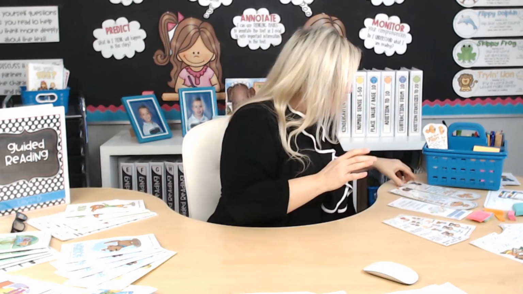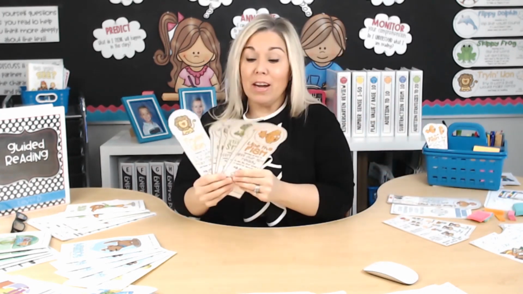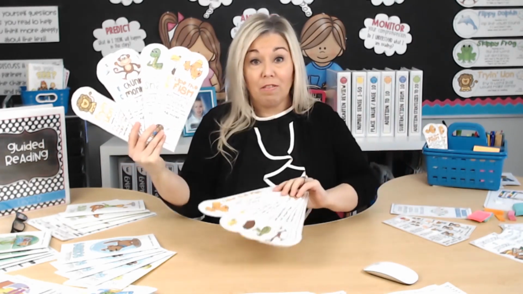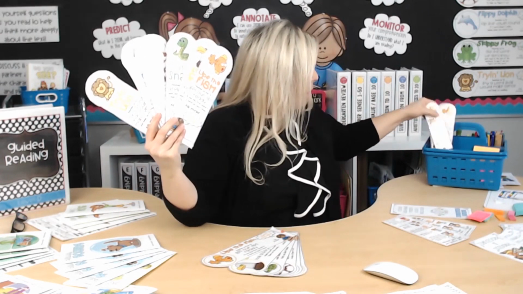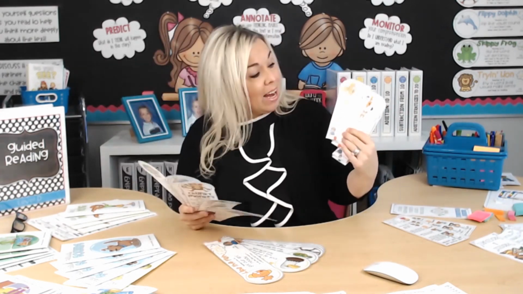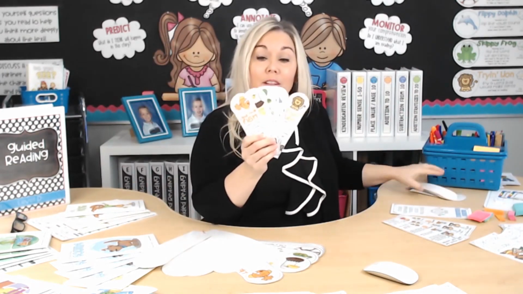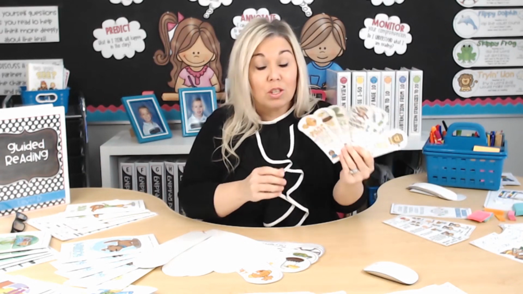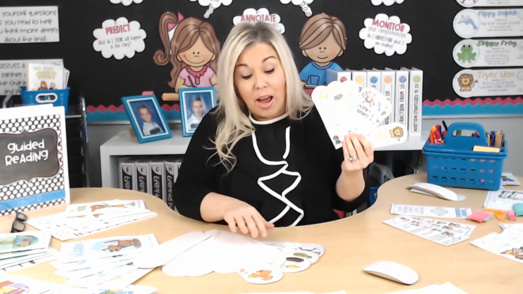So let me quickly show you. These are my strategy fans. These are my larger strategy fans, which are my teaching modeling strategy fans, okay? And these are my smaller ones that I make for my students. So I have the larger ones for my display teaching, and I have the smaller strategy fans for my students. So each one can have a strategy fan when I'm teaching the strategies. All right, so let's jump in.